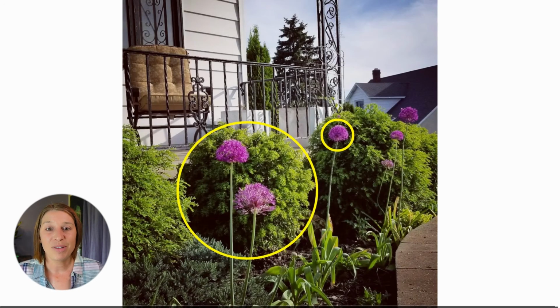In this cute combination, the plant form is not contrasted. The alliums are very circular, just like the boxwoods behind them, but that's just on a bigger scale. This repetition of form creates rhythm and flow in your garden.